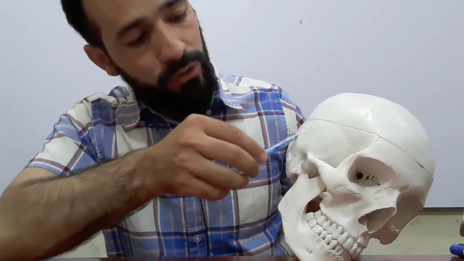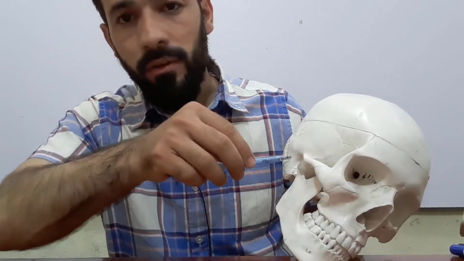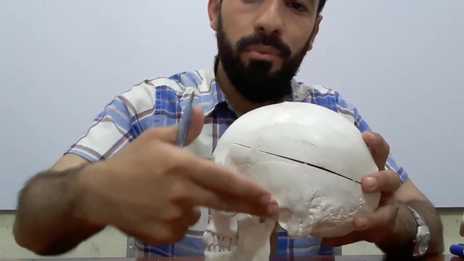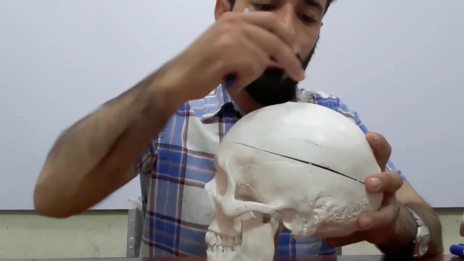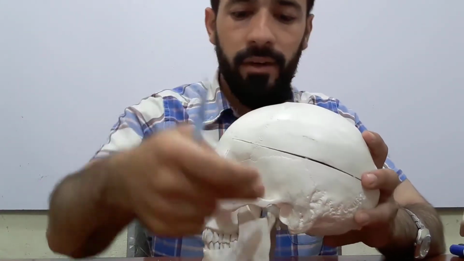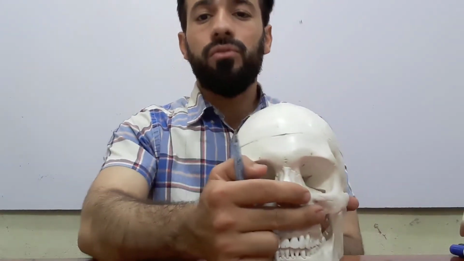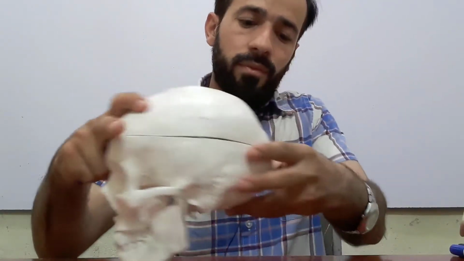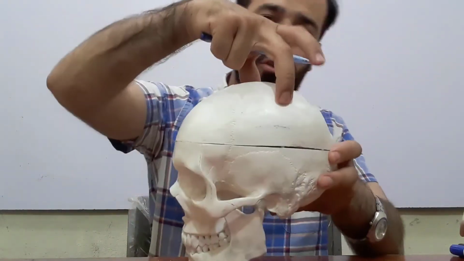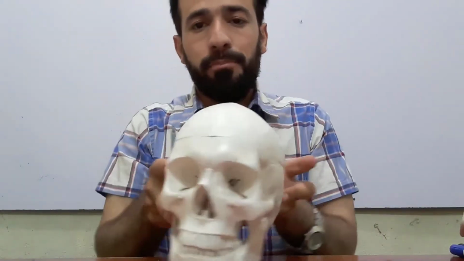Here is a temporal bone, and there is another temporal bone, this one. So the two parietal bones are paired, and the two temporal bones are paired bones. So the bones of the neurocranium are frontal, occipital, two parietal, and two temporal bones, done.